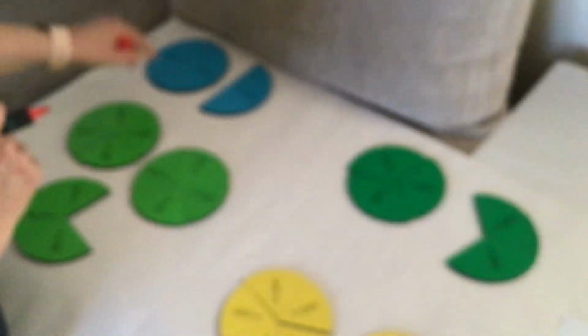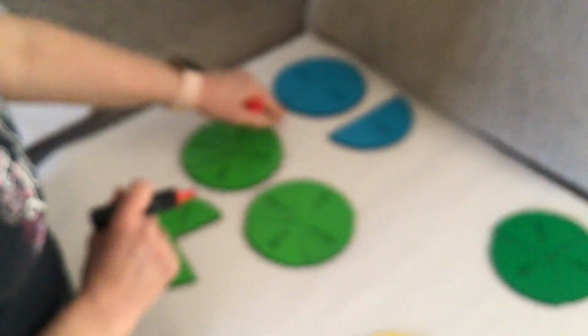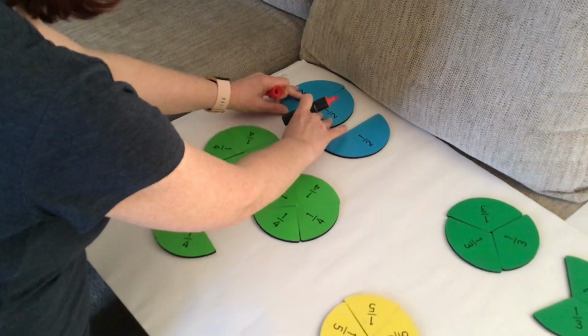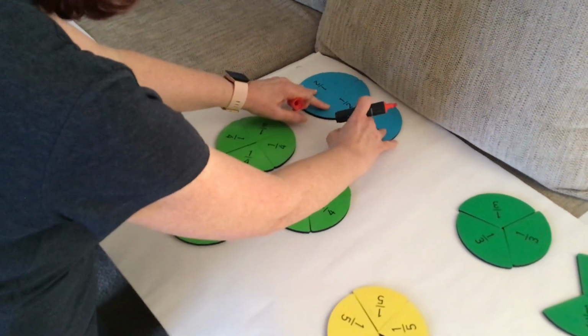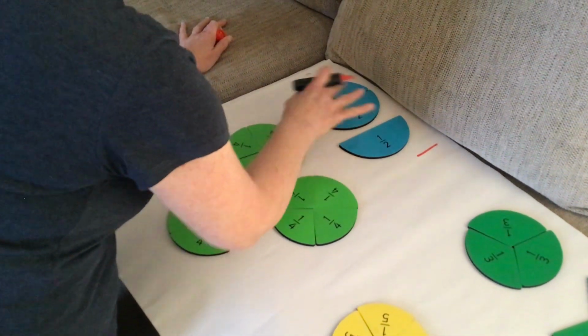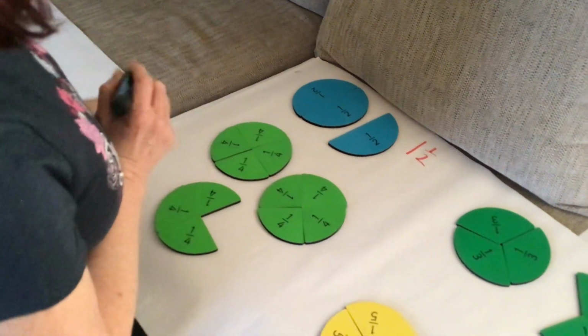Okay. This first one here, we're going to think about writing it as a mixed number first of all. What have we got? Well, we've got a whole and we've got another half. They're all in halves. So we can say we've got 1 whole, there's our 1 whole, and another half, 1 1/2.